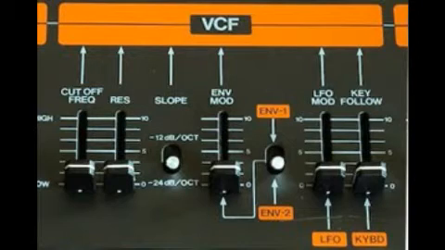Similarly, we've got two more sliders there. We've got the LFO mod slider and the key follow slider. The first one, the LFO mod, is how much modulation is applied from the LFO. So you set your LFO up, which is normally something like a sine wave, and it changes the frequency in a rhythmic, sinusoidal sort of effect. If you don't want any of that, then you put it down on 0. If you want a lot of it, then you push it up to the top.